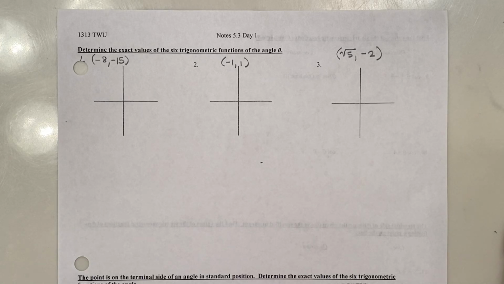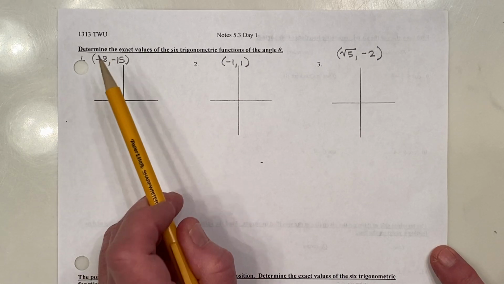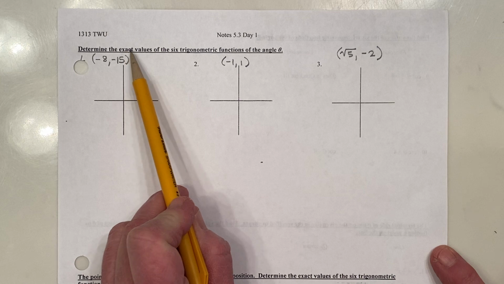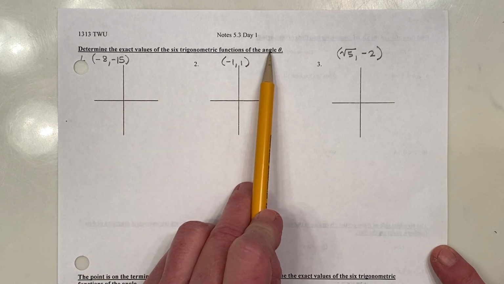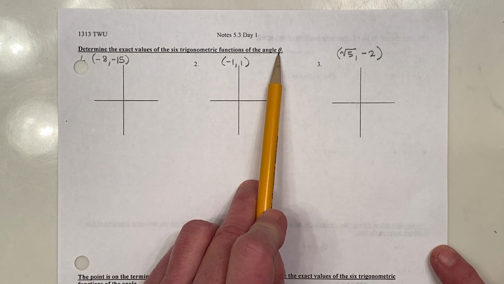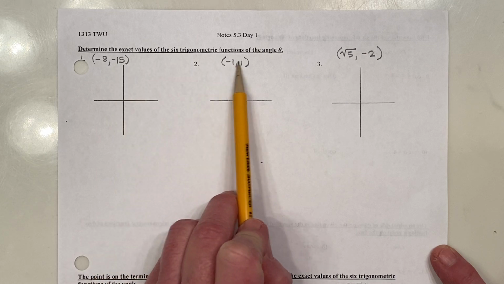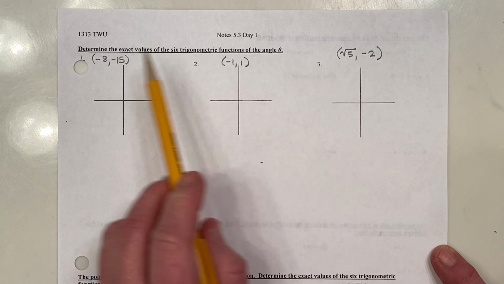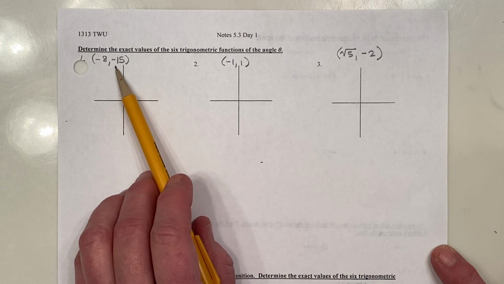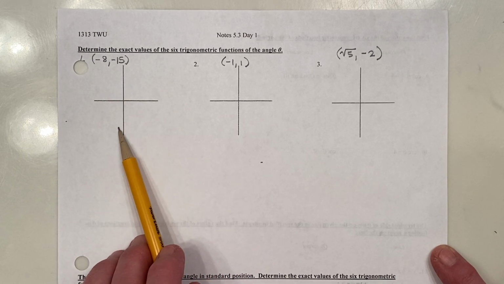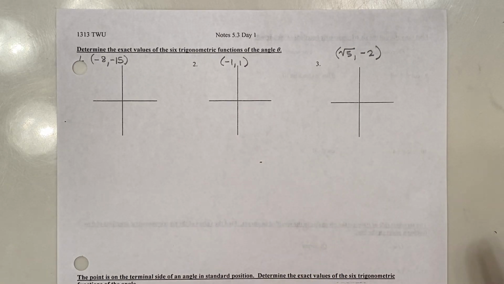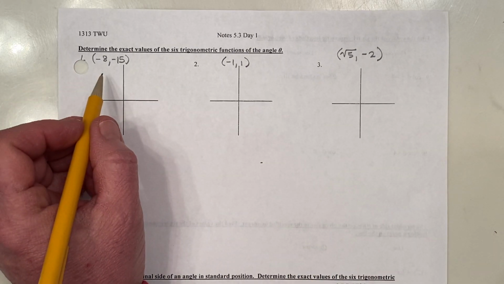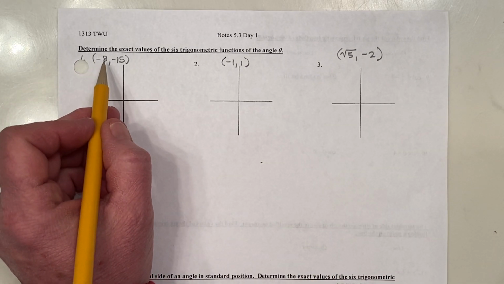In this lesson, the majority of our work will be spent finding trig values. For the first three examples, we're going to determine the exact values of the 6 trig functions of the angle theta. We'll notice that the presentation of the problem is that we have ordered pairs, not angles. But each of these ordered pairs, when plotted on a coordinate plane, will tell us what angle theta we're working with. So example 1. Consider the ordered pair (-8, -15).